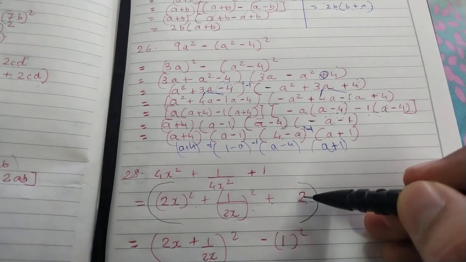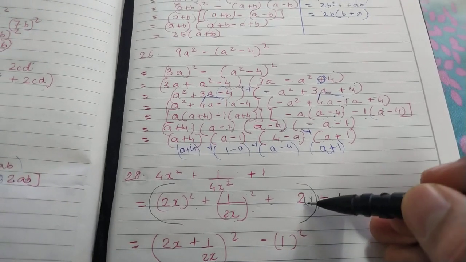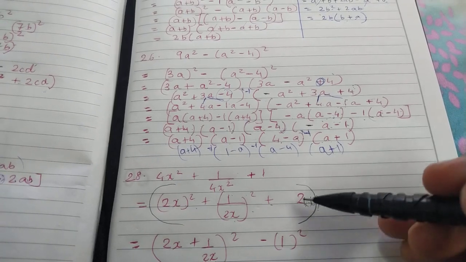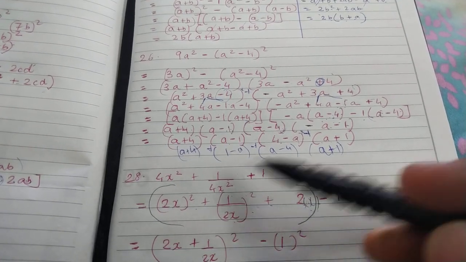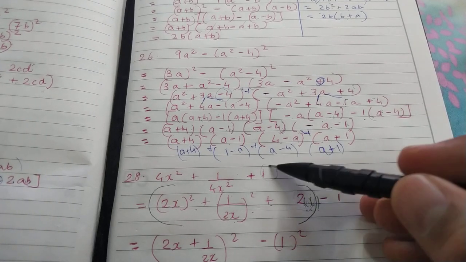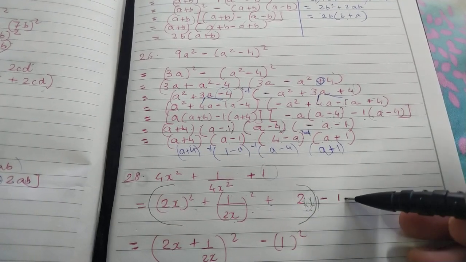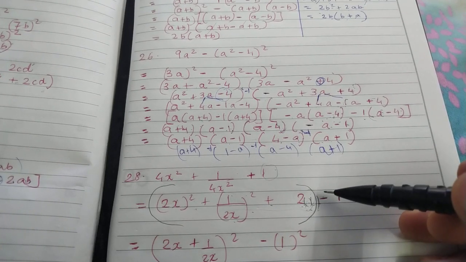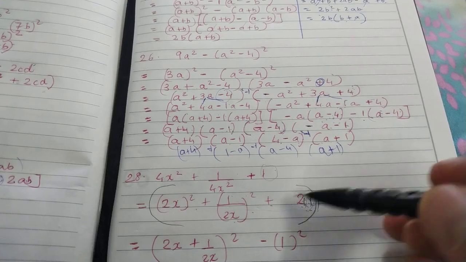By the way, where is that a and b gone? Well, if a is 2x and b is 1 upon 2x, they get cut. So this is still a formula of a plus b the whole squared. But I don't have 2, I have 1 out here. That's okay, just write 2 minus 1. 2 minus 1 is 1, so I'm not actually changing anything. I'm just borrowing this number to make a formula out of it.